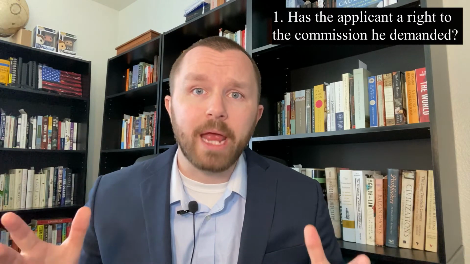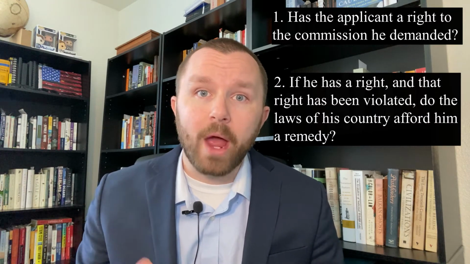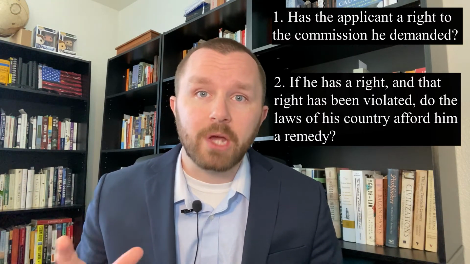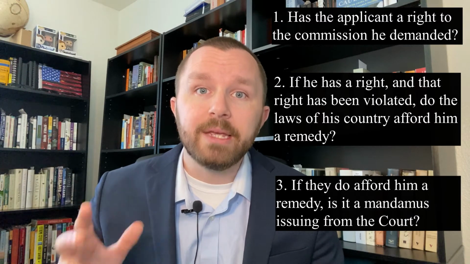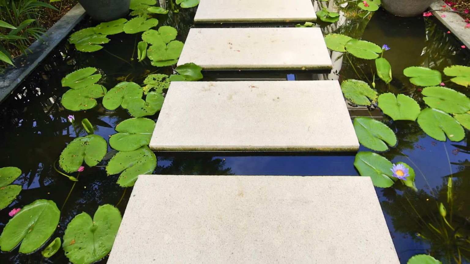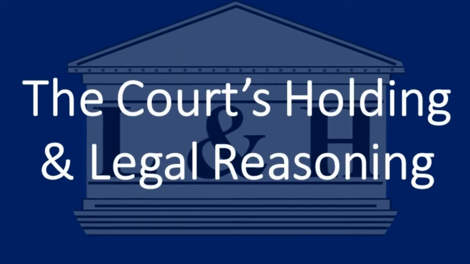1. Has the applicant a right to the commission he demanded? 2. If he has a right, and that right has been violated, do the laws of his country afford him a remedy? And lastly, 3. If they do afford him a remedy, is it a mandamus issuing from the court? Now, issues 1 and 2 were really stepping stones to answer the true issue Chief Justice Marshall had identified in the case. On its face, issue 3 concerned whether the court could issue the writ of mandamus Marbury sought, but a deeper reading of the case revealed a concern over jurisdiction and the constitutionality of Section 13.